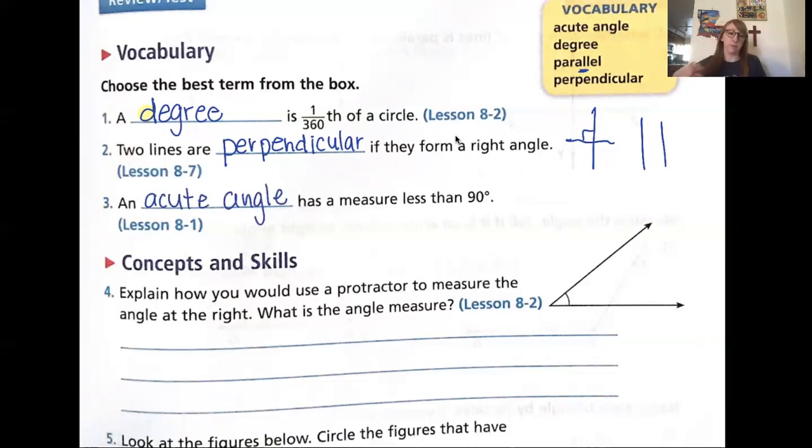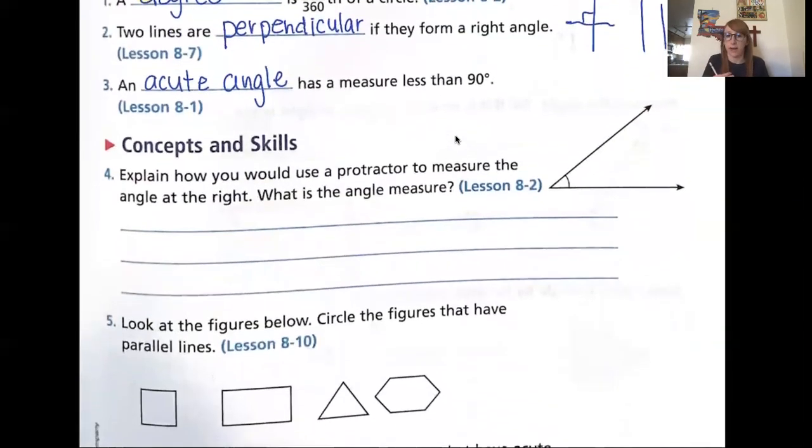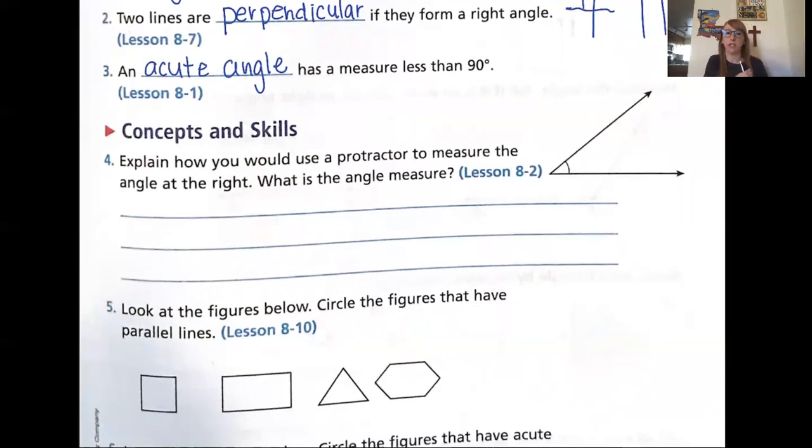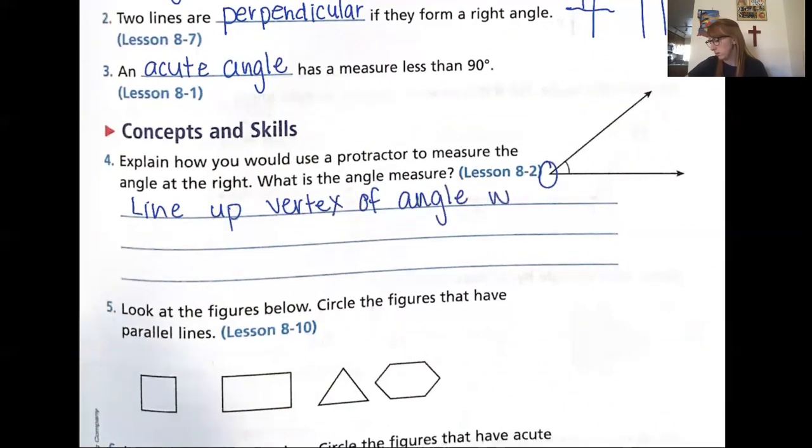Okay, number 4. We need to use our protractor. So if you're watching this, I would recommend that you get your protractor and make sure that you're lining this up as I talk you through it. So the first thing that you're going to do when you get your protractor is you're going to line up the vertex of your angle with the center of your protractor.